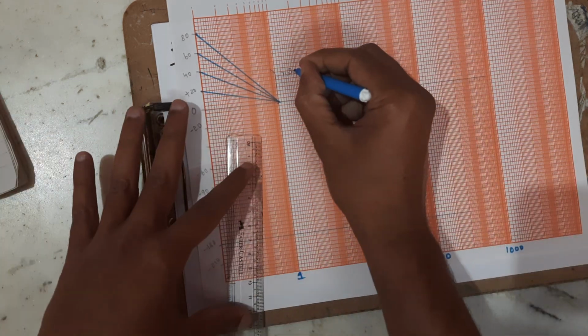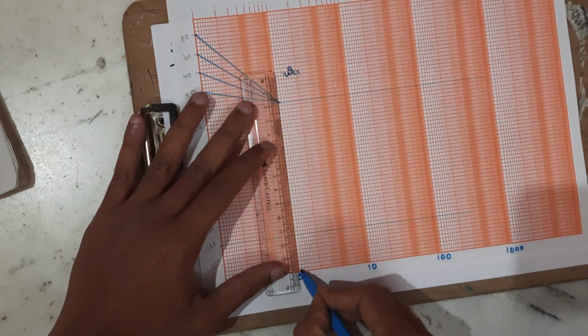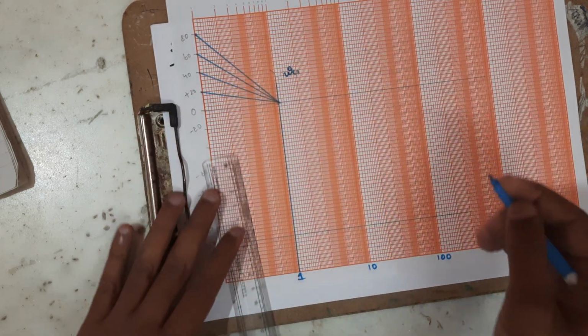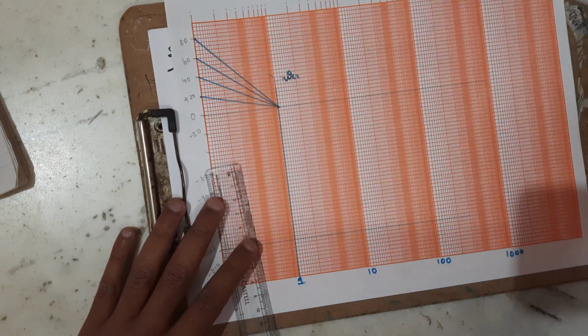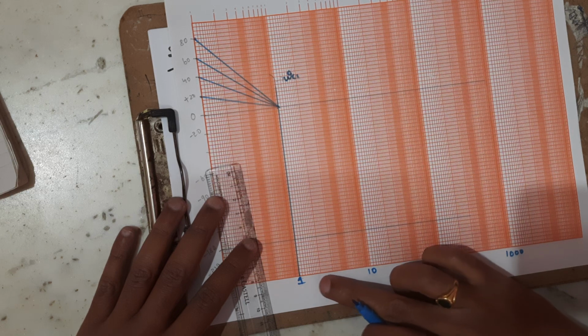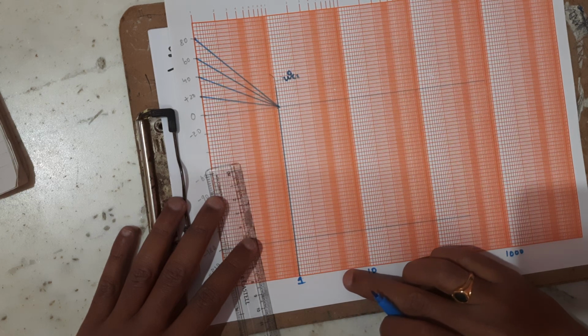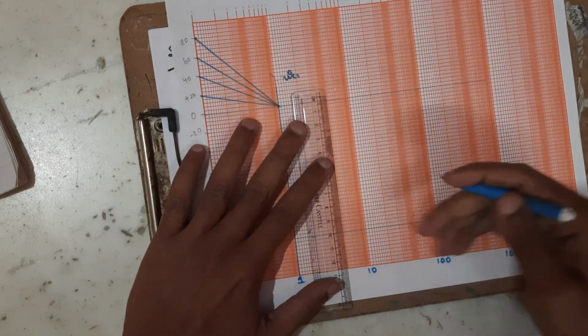Let me mark with the sketch pen so it will be easily visible for everyone. Omega c2 is how much? It is 5 radians per second. So 1, 2, 3, 4 and 5. This is 5.